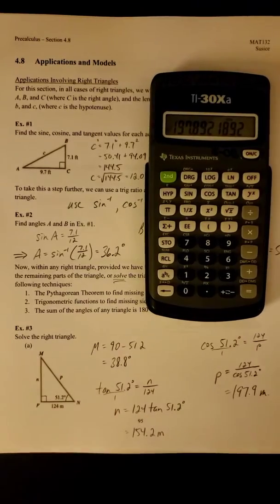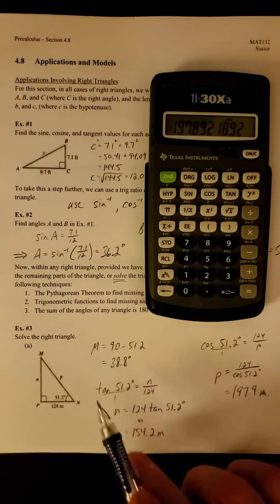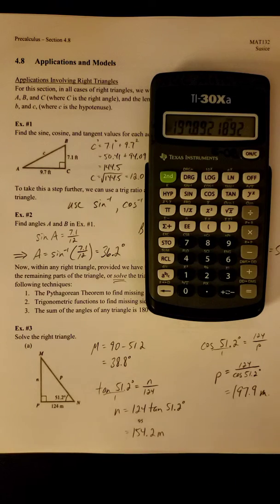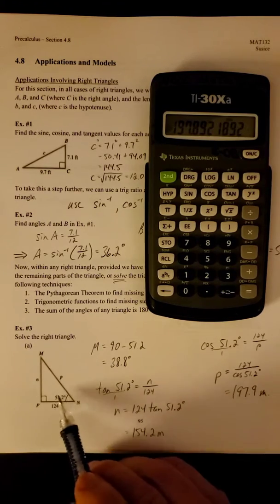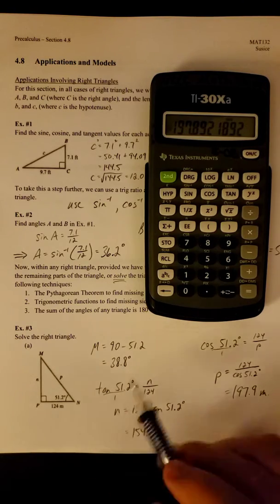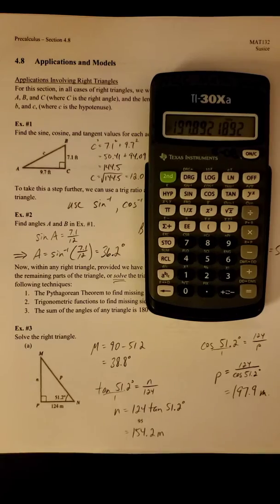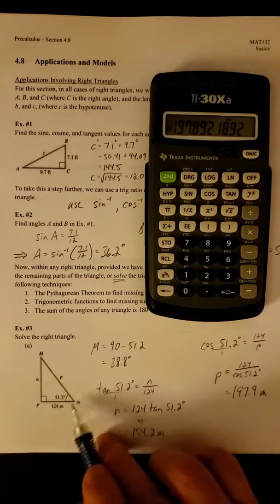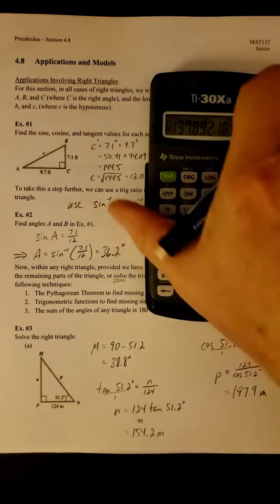Now again, there's going to be some round-off errors with these problems depending on which method you use and which angles. If you wanted to use 38.8 and some trig functions, obviously that'll work as well. You should get pretty close to the same results. I always use as a rule of thumb to fall back on definitive things that are given to you. That's why I like to use the 51.2, just in case you make a silly mistake finding the missing angle. That way you don't have to worry about messing up your other pieces. So again, try to rely on the given information as much as possible.